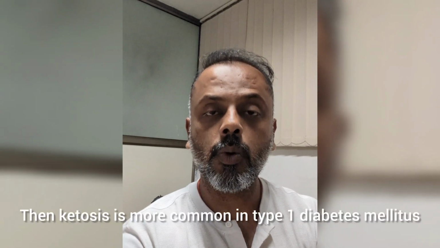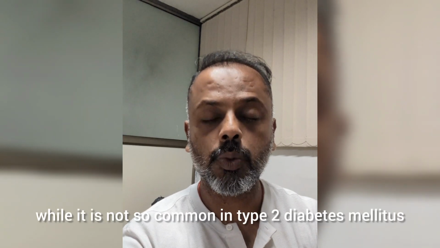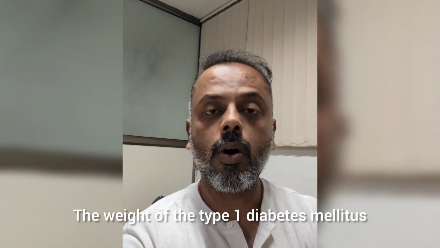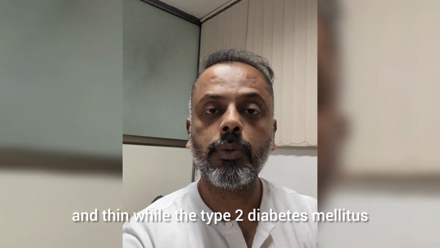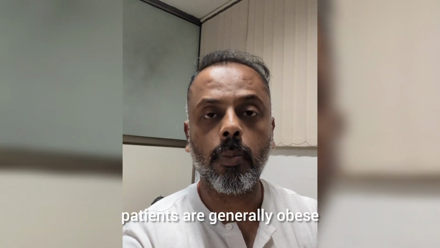Then ketosis is more common in type 1 diabetes mellitus, while it is not so common in type 2 diabetes mellitus. The type 1 diabetes mellitus patients are generally lean and thin, while the type 2 diabetes mellitus patients are generally obese.